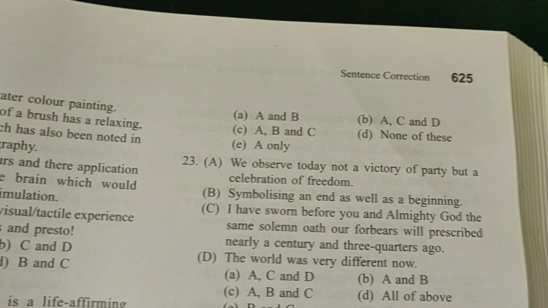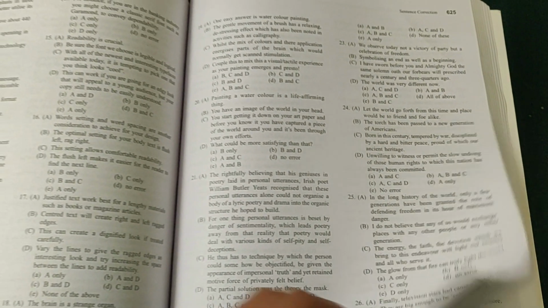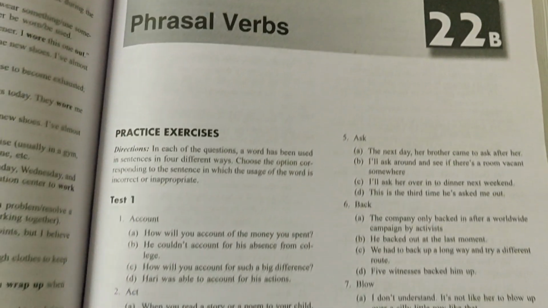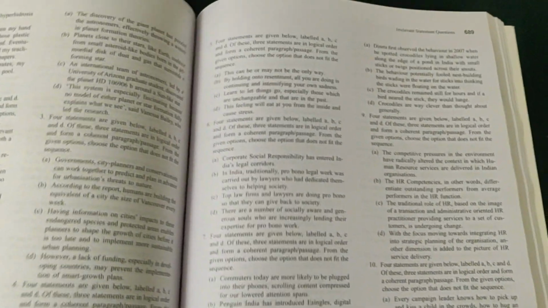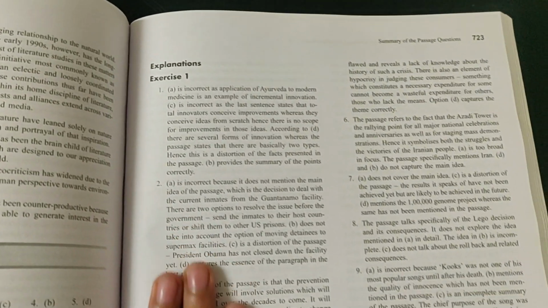Then is section 5, which is sentence correction. Then are fact, inference, and judgment based questions. And finally, you will also have paragraph completion or odd one outs that I would highly recommend you to follow along with summary. So these are the kind of questions in part 2 that you should go through, but you can skip the initial part where vocab or antonyms, synonyms are given. So this is part 2.